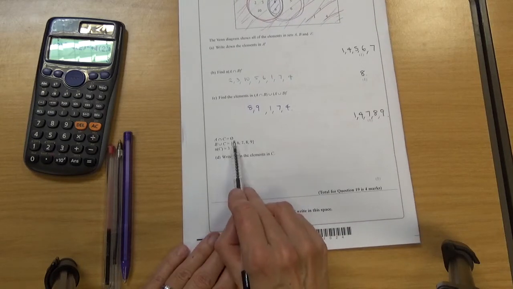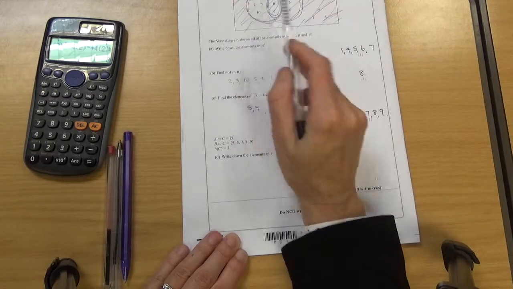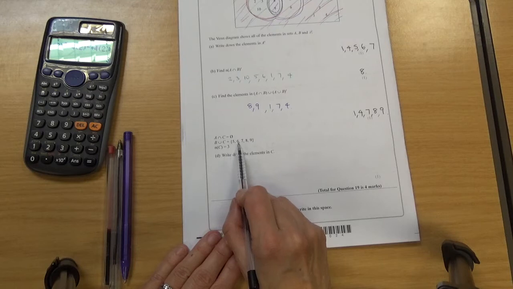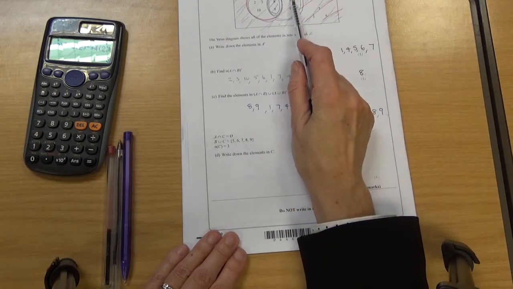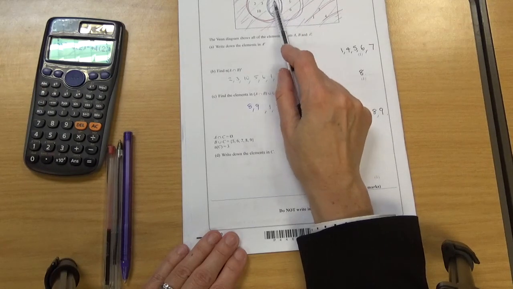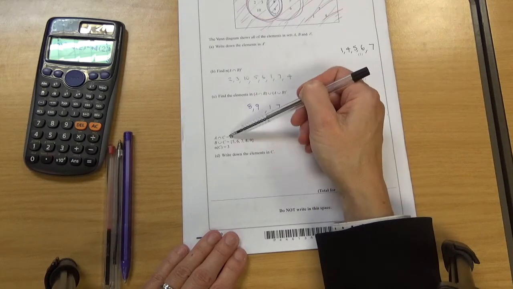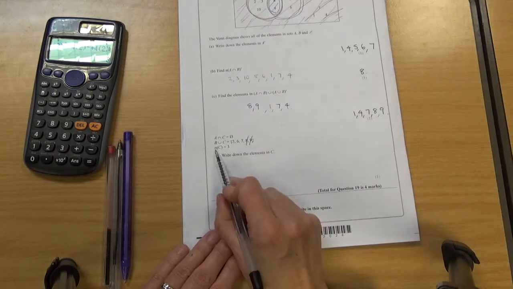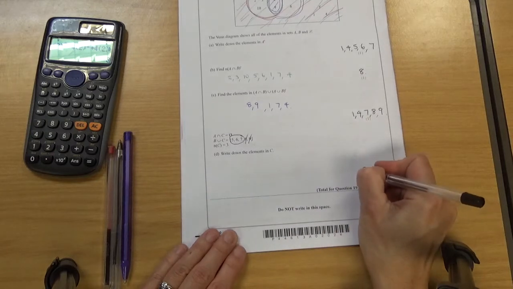Right, A intersects C is the empty set, so C doesn't contain any of the numbers in A. B union C is 5, 6, 7, 8, 9. Well, B already contains 5, 6, 8 and 9, but C can't contain 8 and 9 because it doesn't overlap. So it's not the 8 and 9. Number of elements in C is 3, so it must be those 3 numbers, 5, 6 and 7.